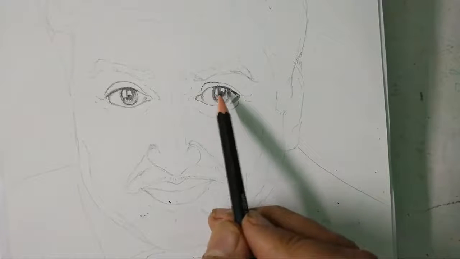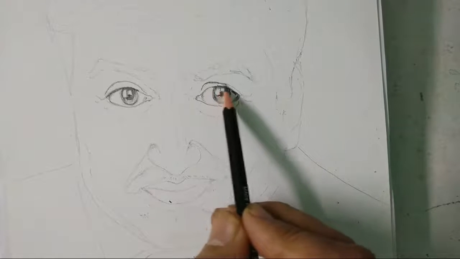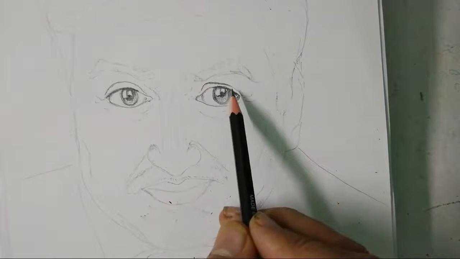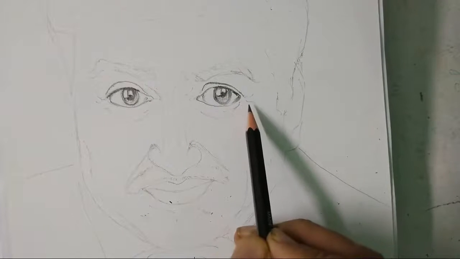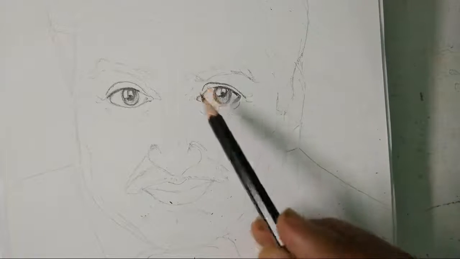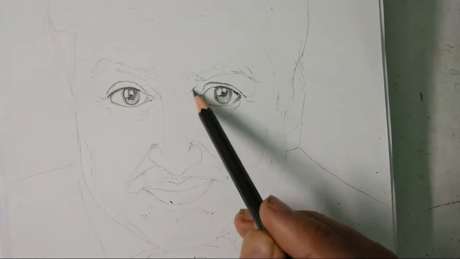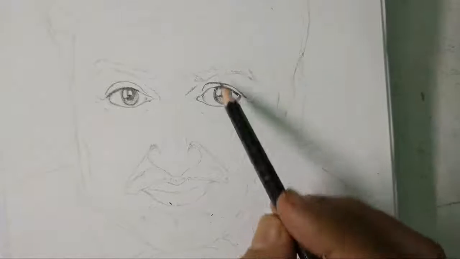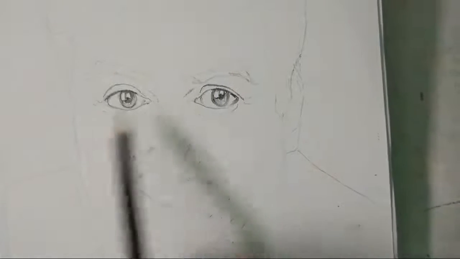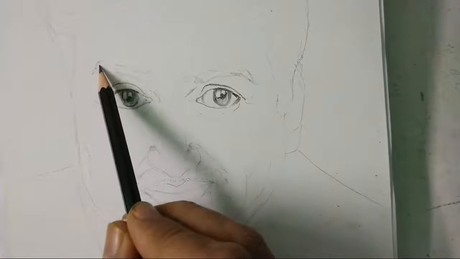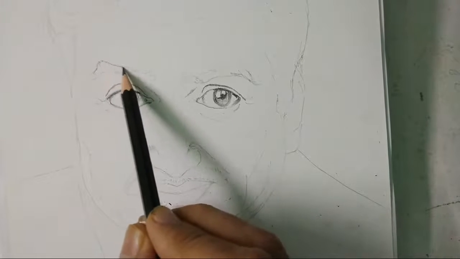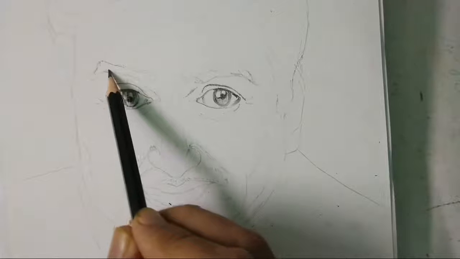Then the upper part, the eyebrows and the eyelashes, are also important. First you get the outline, then you can give the shade. Now I have done the basic outline. Now I am giving the shape of the eyebrows.